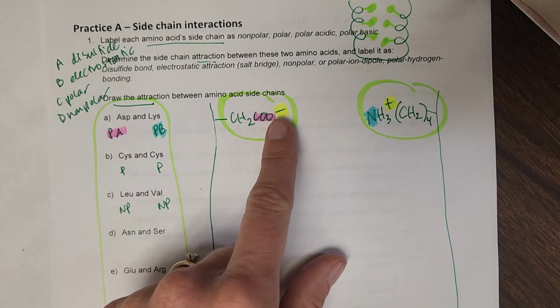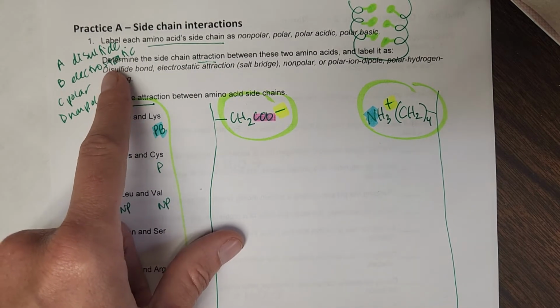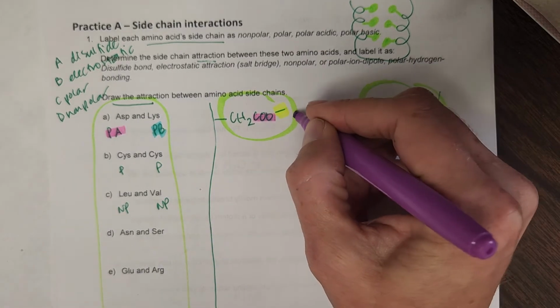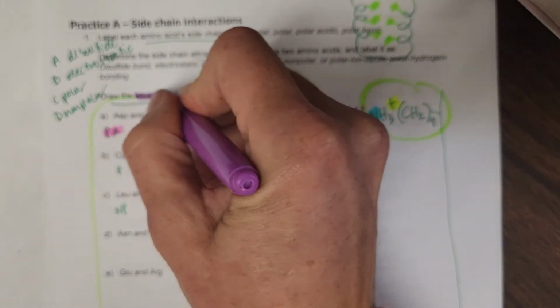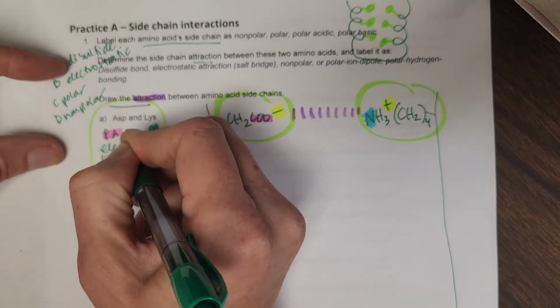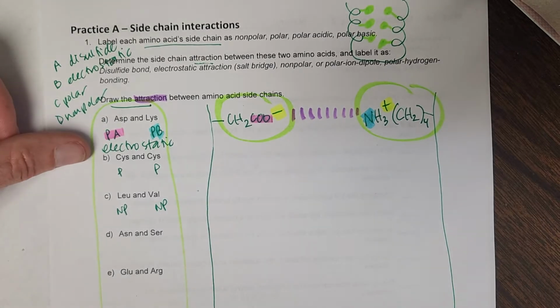So when I see a positive and a negative charge, that's going to be electrostatic, okay? Static is a separation of charge. So we have opposite charges here, and so I could draw some intermolecular forces. That's an attraction between the two charges, and I would say that this attraction is electrostatic. All right, let's take a look at the next one.